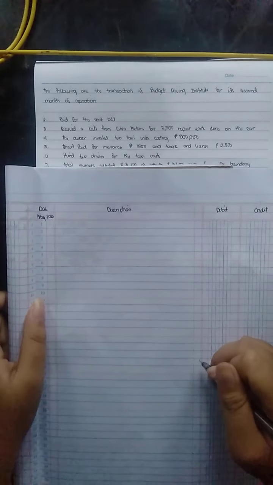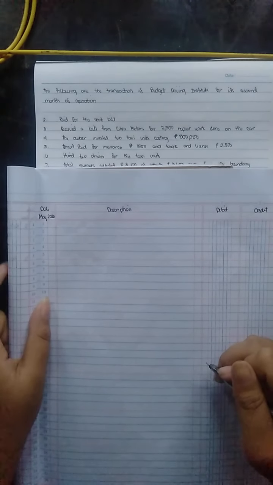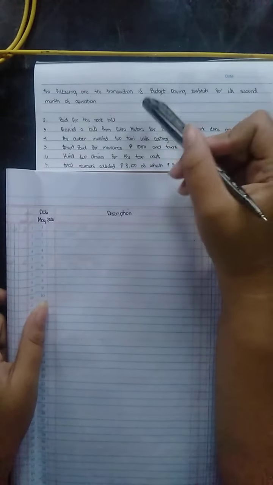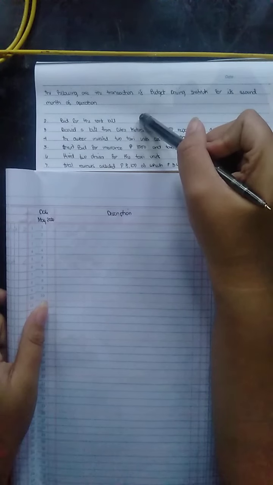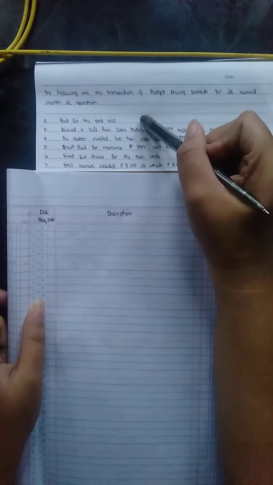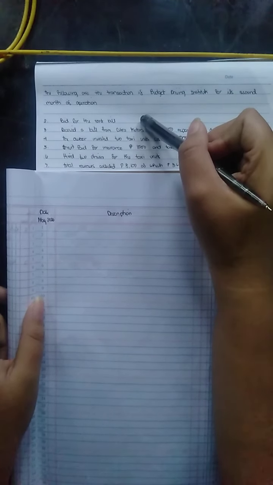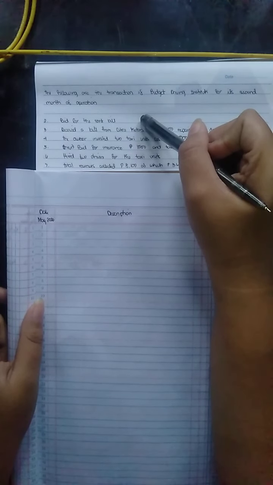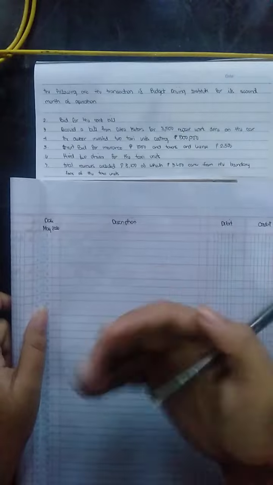So, May 2, paid for the rent bill. So, walang amount dito na nakalagay kung magkano. But, kung natatandaan natin, nung sa past transaction, nag-bill sa atin si lessor ng 7,500. So, ang amount natin ay 7,500.